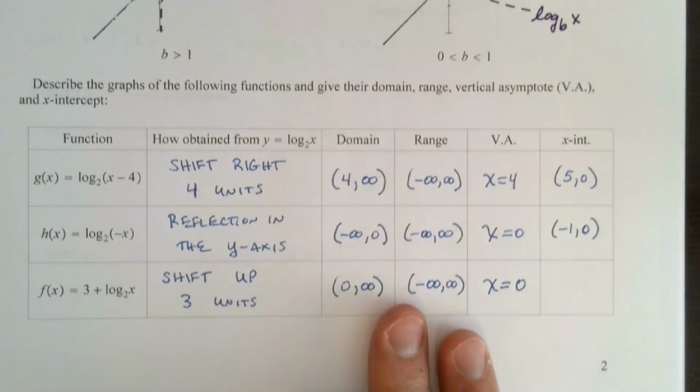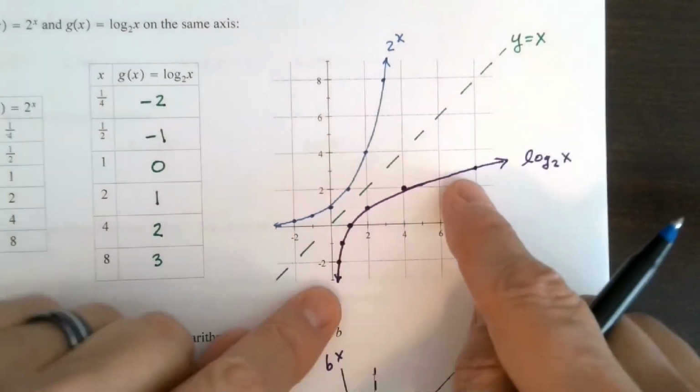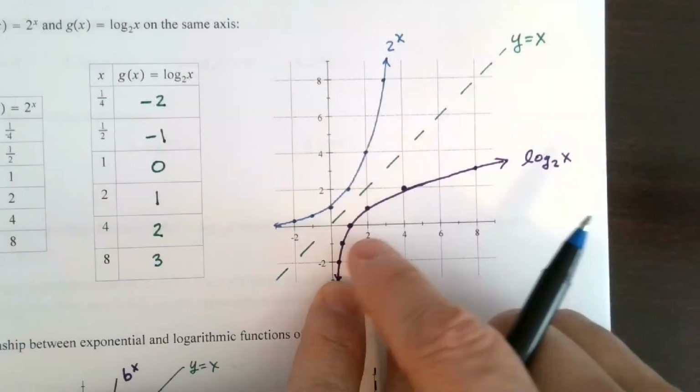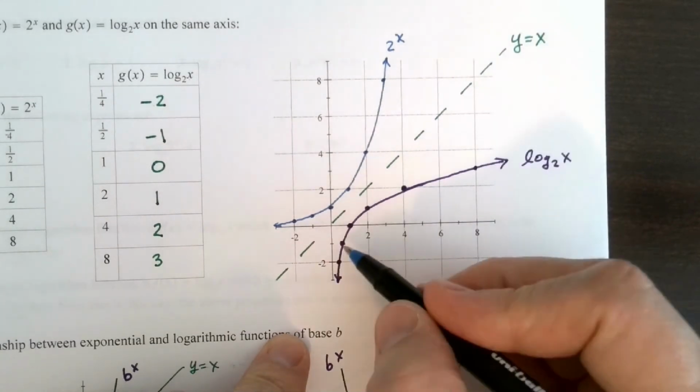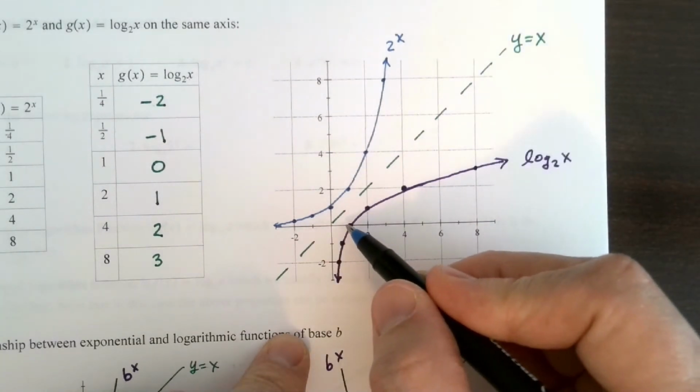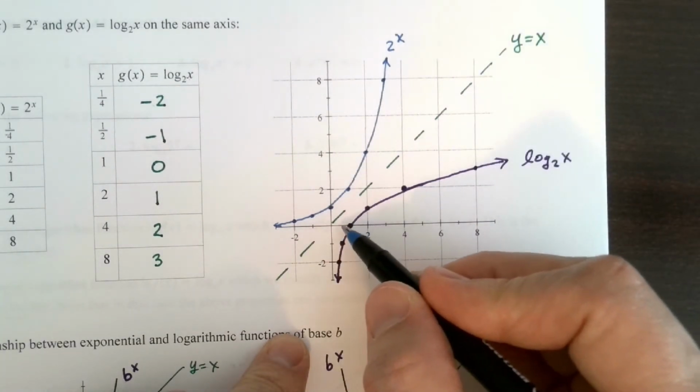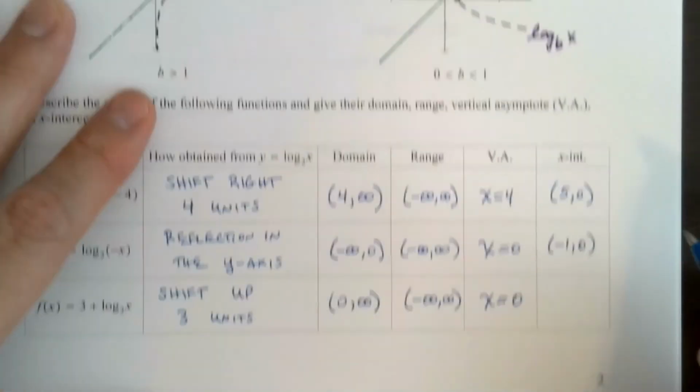But it is going to affect the x-intercept, right? If I take this purple graph, there's our x-intercept. If I shift this up, what's going to happen? Our x-intercept is going to shift this way, right? It's going to shift this way. So what is that x-intercept?